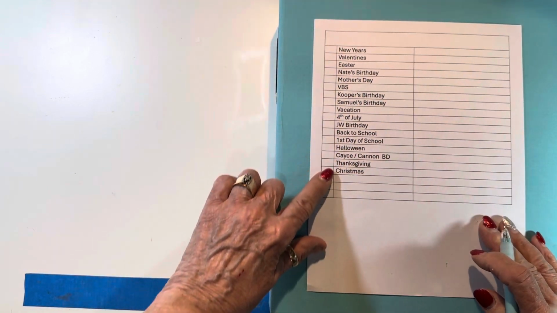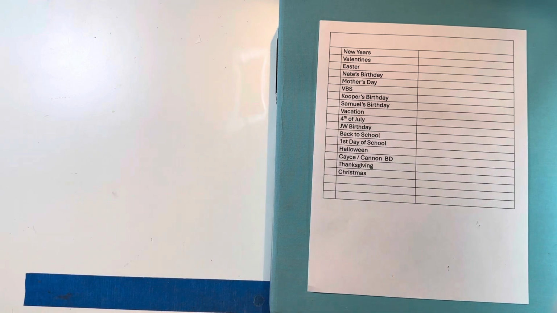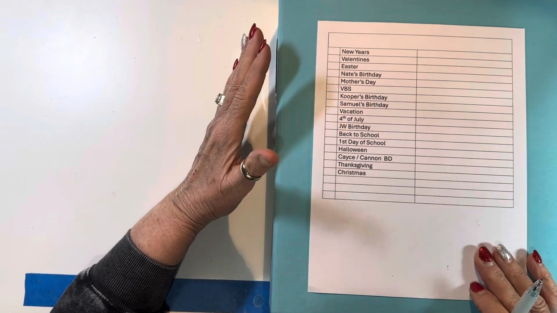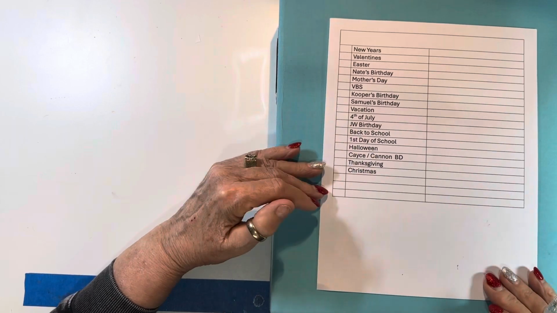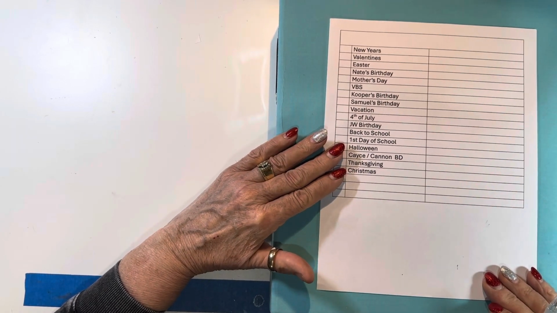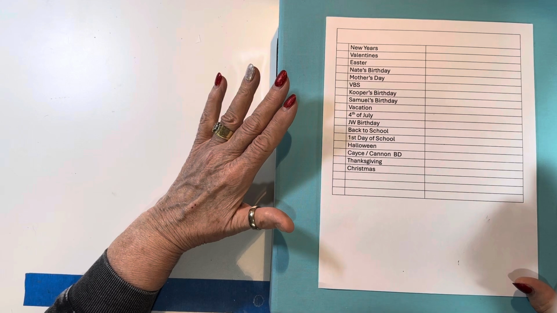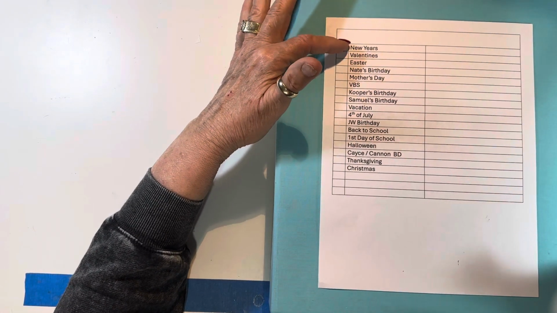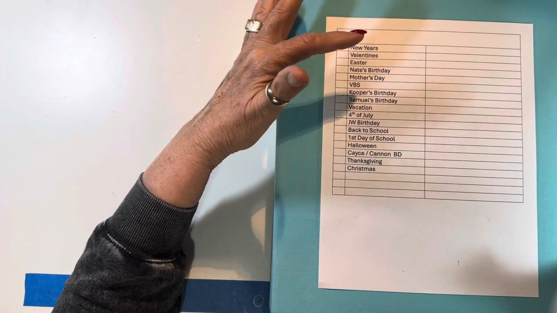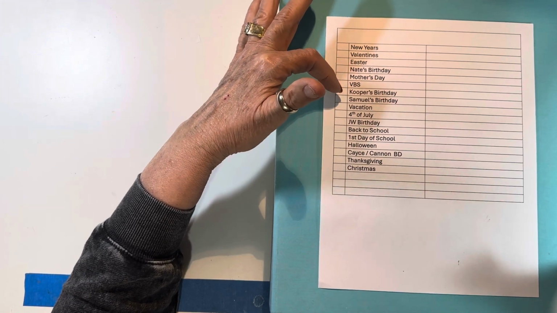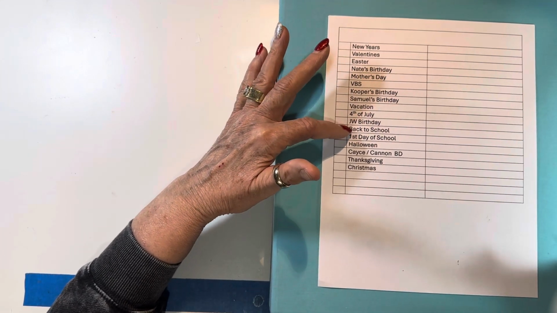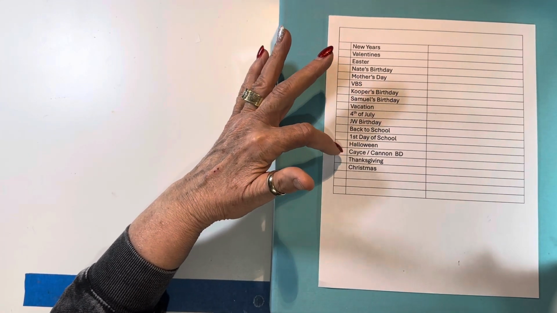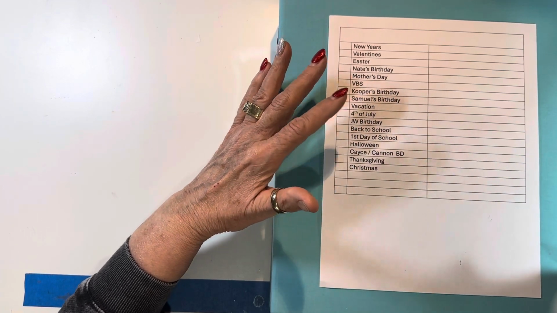I have made a checklist of things that are in most of my albums. I scrapbook for my grandsons, and so there are events that take place every year that I want to be sure are in my scrapbooks. Now, everybody's events will be different. I have just gone through and listed New Year's, Valentine's, Easter, one grandson's birthday, Mother's Day, VBS, another birthday, vacation, 4th of July, another birthday, back to school, first day of school, Halloween, another birthday, Thanksgiving, and Christmas.